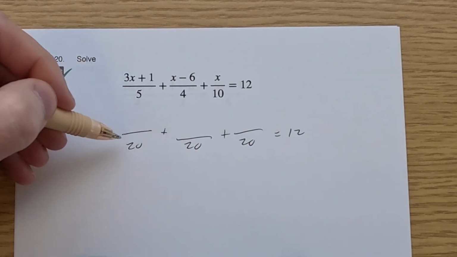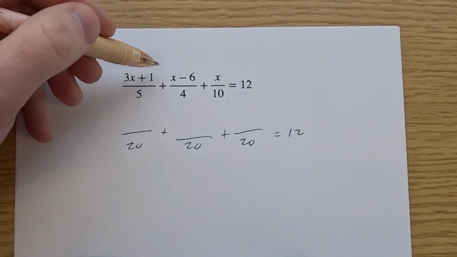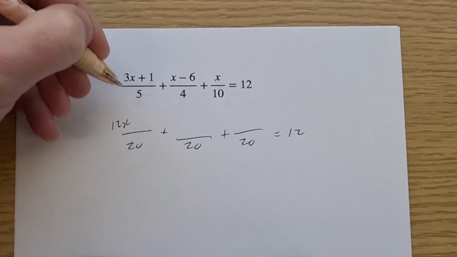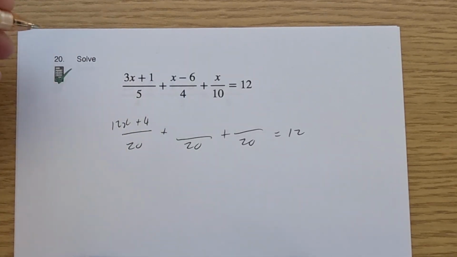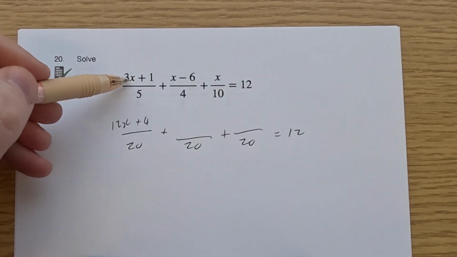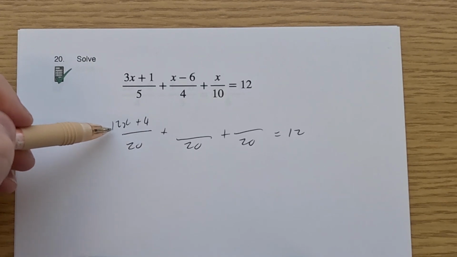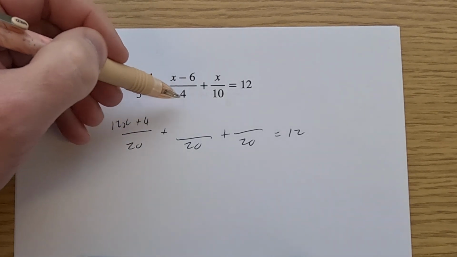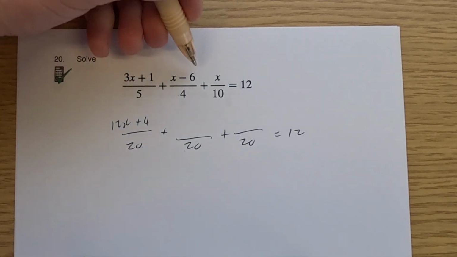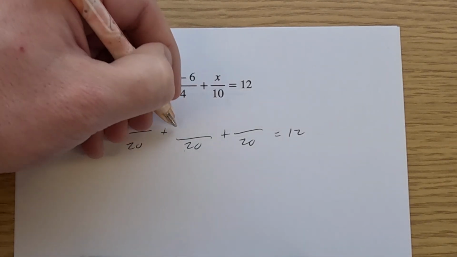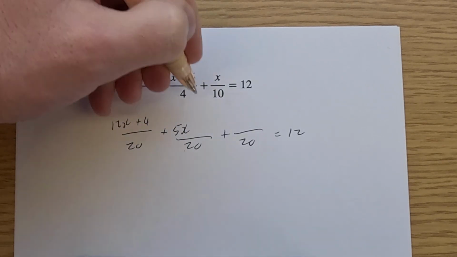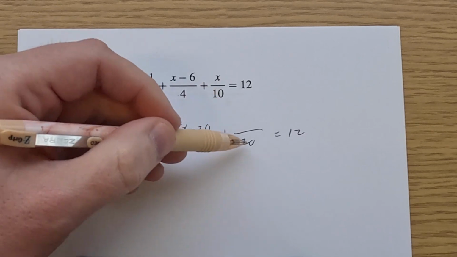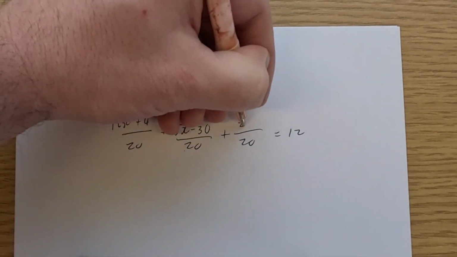To get from 5 to 20, we multiply by 4. So let's multiply everything in the numerator by 4. 4 times 3x is 12x, and 4 times 1 will be plus 4. So 3x plus 1 over 5 would be equal to 12x plus 4 over 20. That's our equivalent fraction. To get from 4 to 20, we times by 5. So let's multiply the numerator by 5. So x times 5 is 5x, and minus 6 times 5 would be minus 30. And to get from 10 to 20, we times by 2, so let's double the numerator, that'll be 2x.